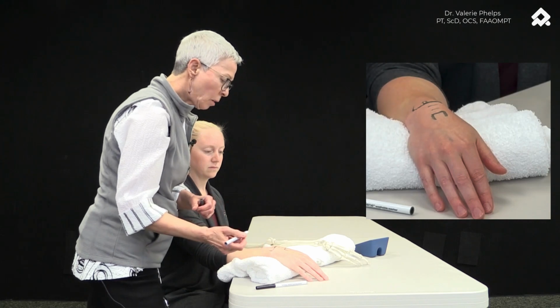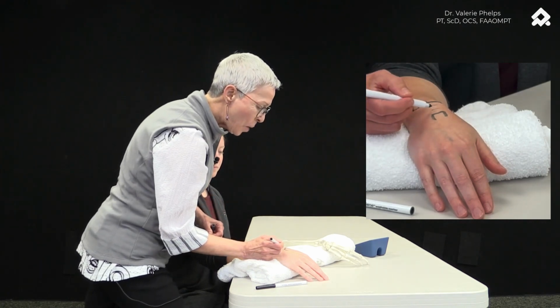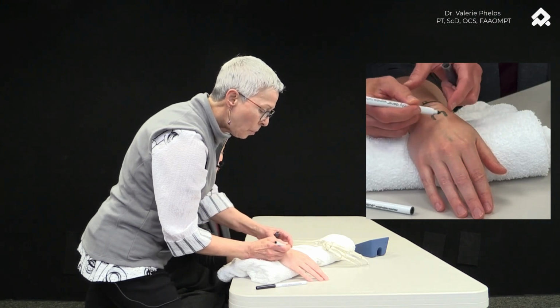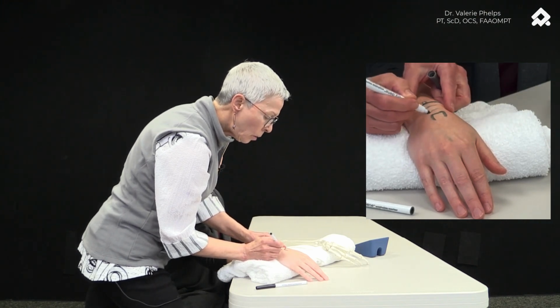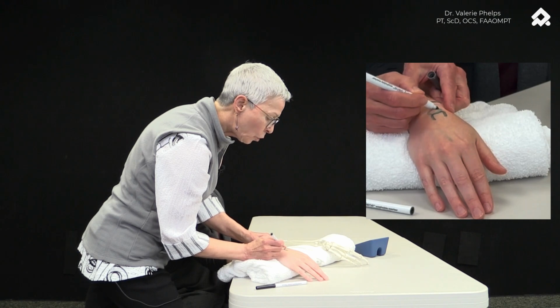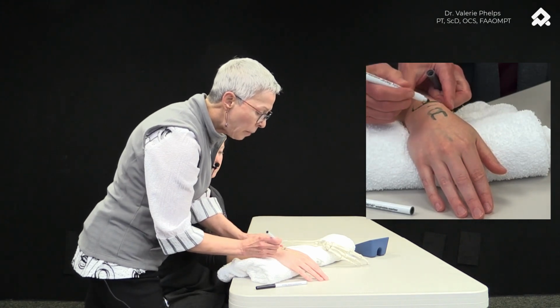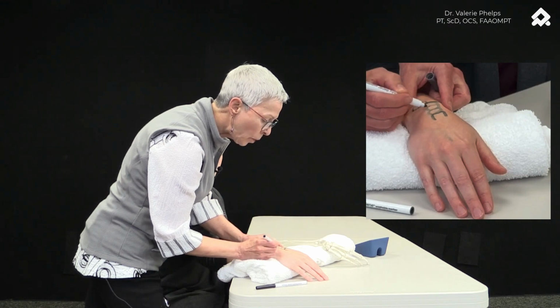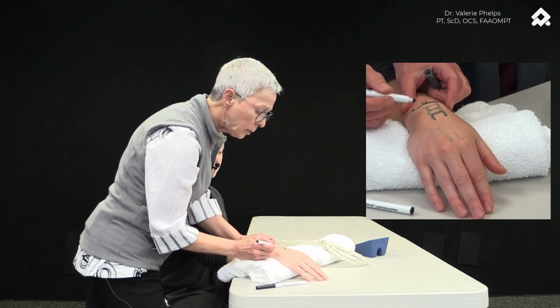I thought I would have different colors. I don't. By dividing the space into 3, I have the distal third, which is going to be where the trapezoid is found, and then the proximal 2/3 are actually where I can find the scaphoid.